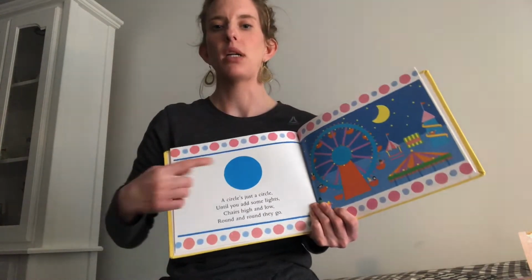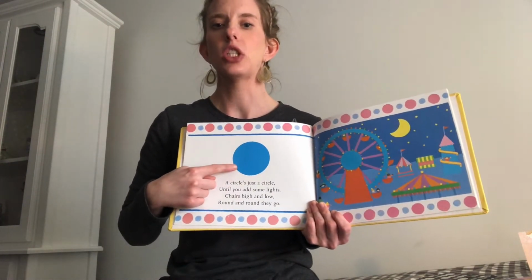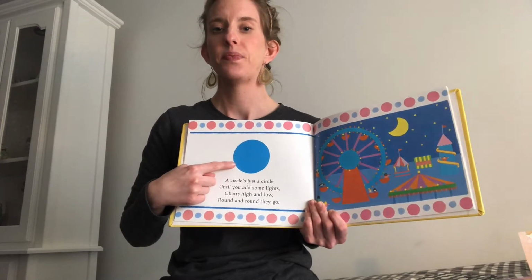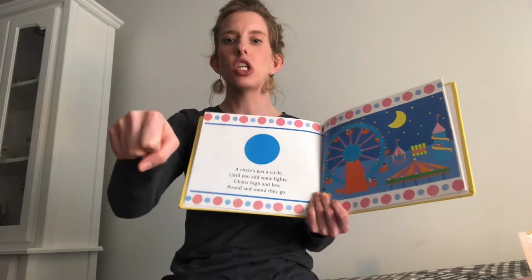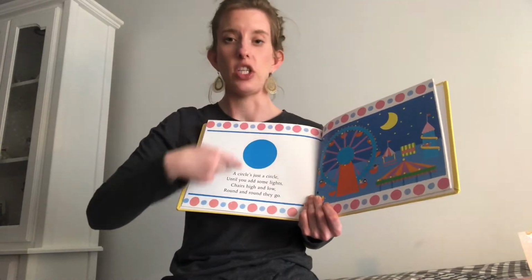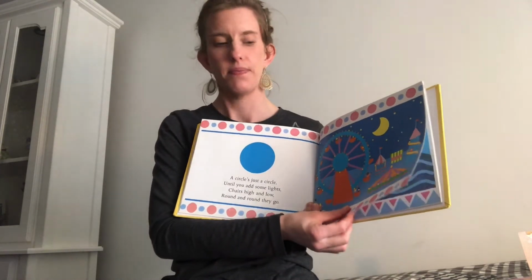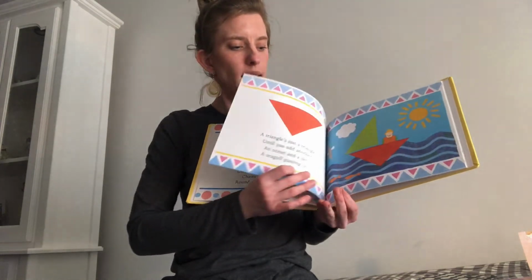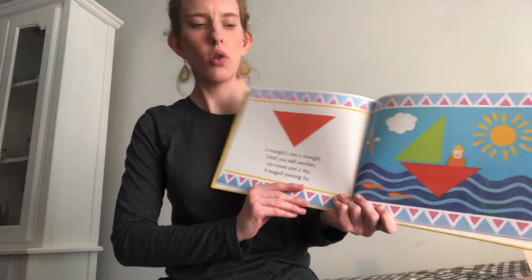So who remembers how many sides a circle has? You're right, don't get tricked. A circle has 0 sides. It only has some curved edges, but 0 straight sides. Okay, let's see what other shapes are in our story.